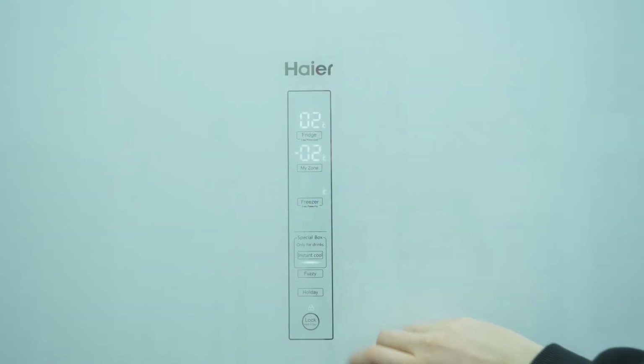And to do this, first we'll need to unlock our control panel by holding our finger onto the lock. Now I've just locked it just to show you. You can see the icon, that means you can press anywhere onto the control panel. So to remove it, as I've mentioned, click and hold it for around 5 seconds.